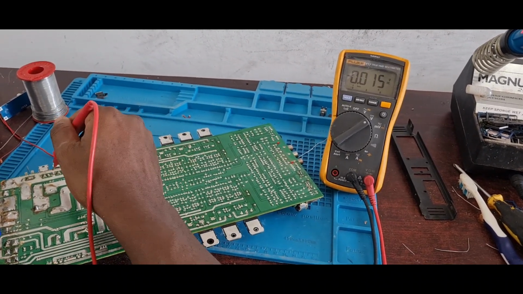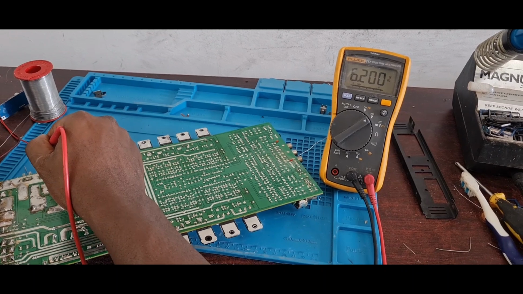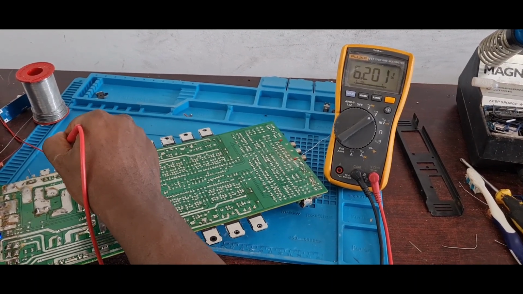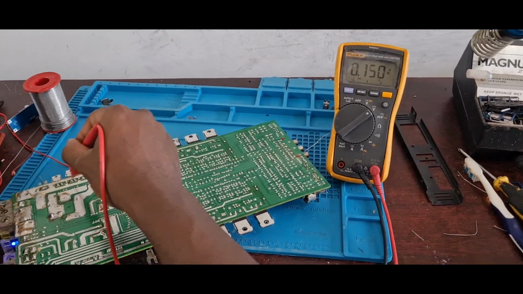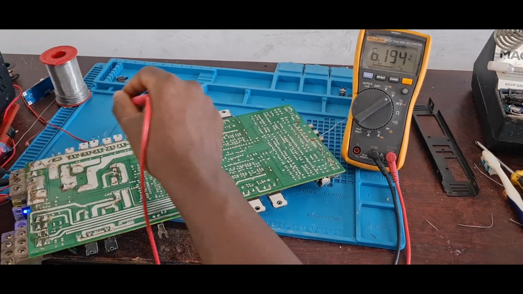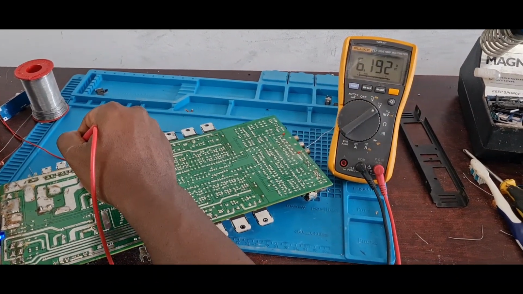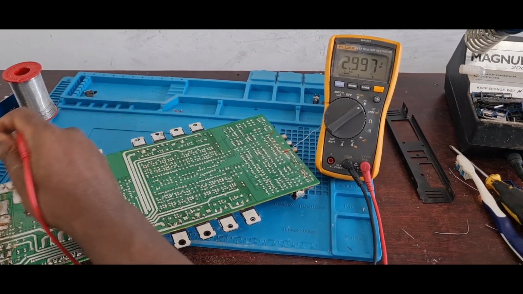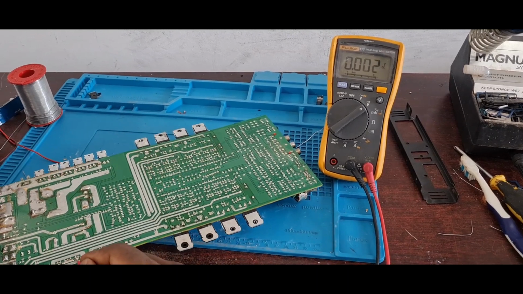If the voltage at the input is not right, because we need 12 volts input here and I'm only getting 6 point something volts, which means, and I'm really getting a lot of heat here.